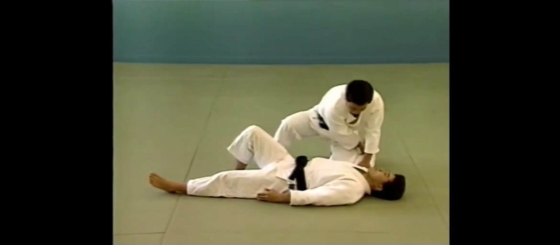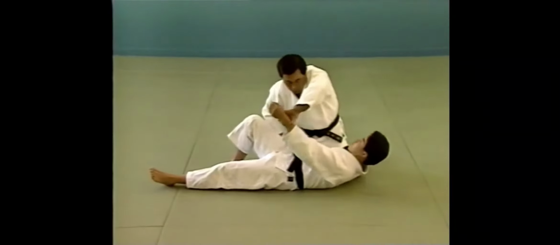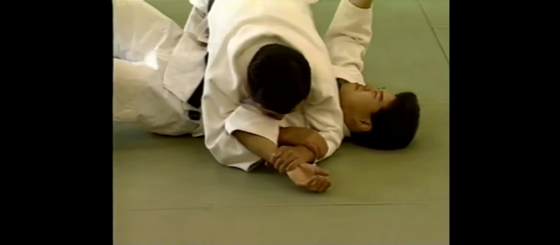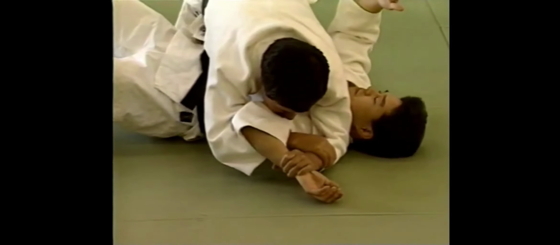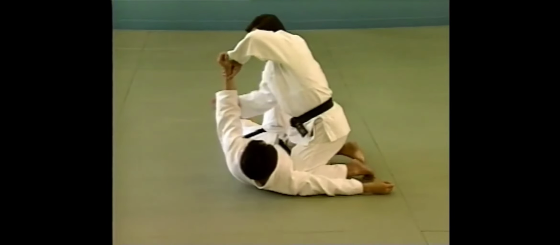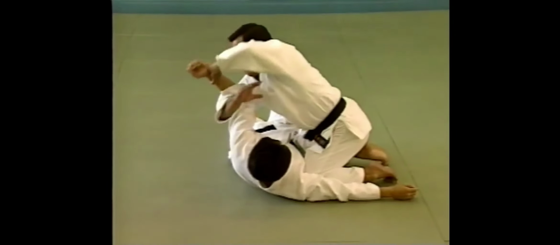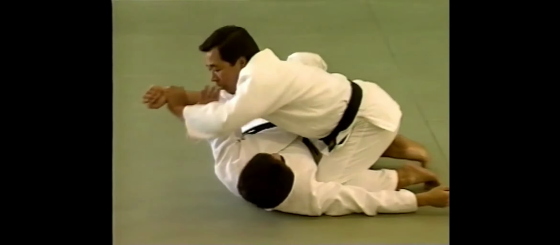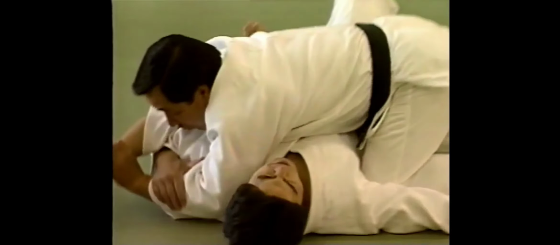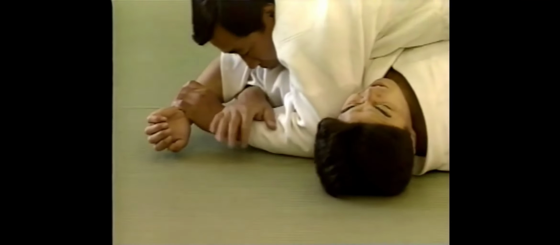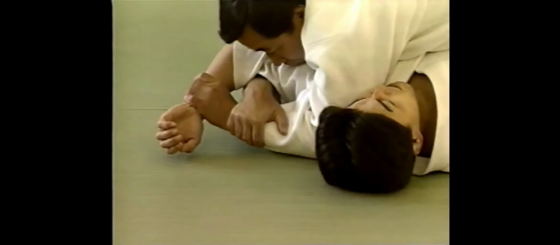Ude garami is a technique in which you use your arms to twist your opponent's arm backwards in either direction at the elbow. When your opponent thrusts his arm out, grab his wrist and twist his arm backwards. His upper arm should be at a right angle with his body, and his forearm should also be bent 90 degrees.